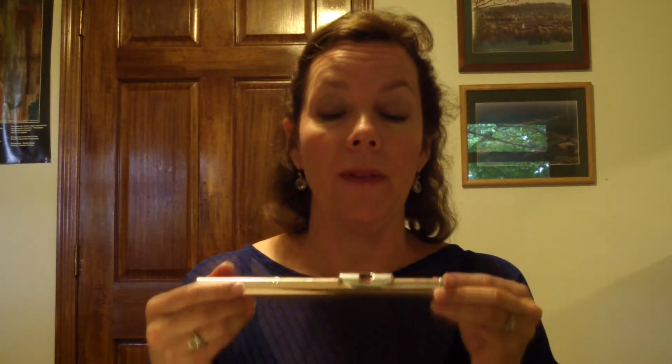I'll demonstrate what this method is. You basically keep the lips closed and put the center of the embouchure hole in the center where the lips are closed. And then you roll down to achieve your placement.